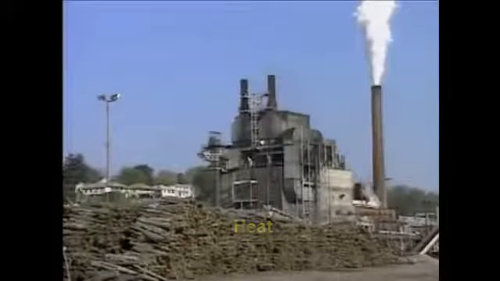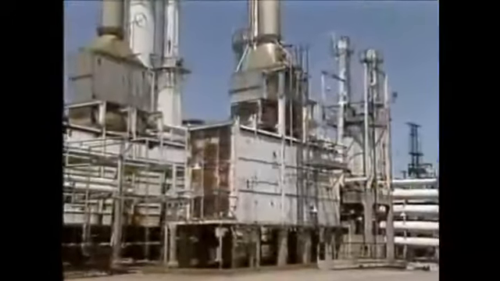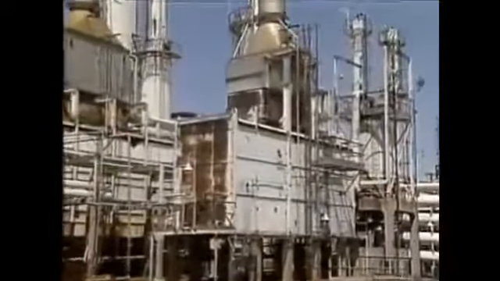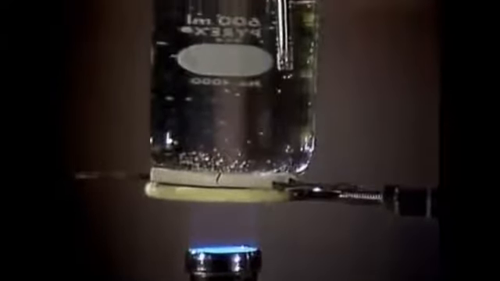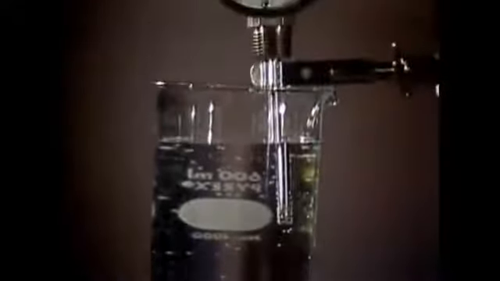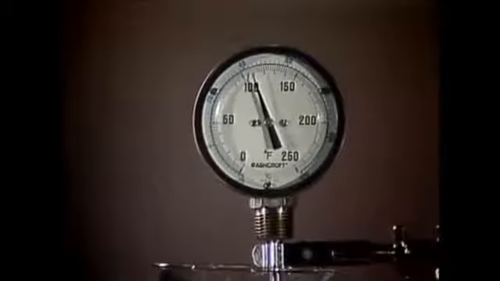Many industrial processes depend on the controlled use of heat. To better understand the vital role that heat plays in the process industries, you need a good grounding in the principles of heat and heat transfer. One of the problems in understanding heat is that you can't see heat directly, but you can see the effects of heat. One effect is seen on this thermometer.